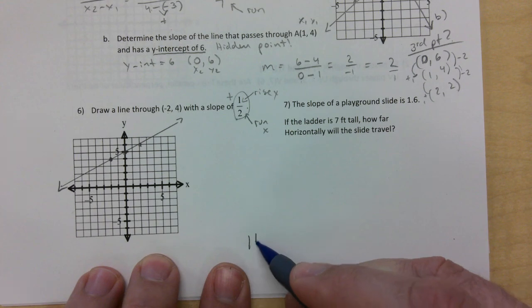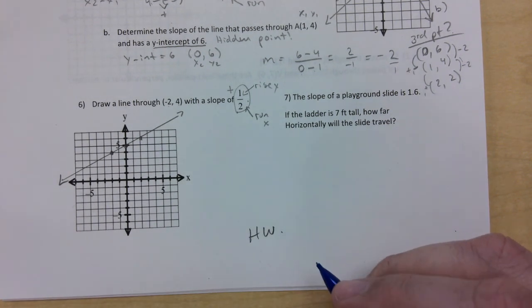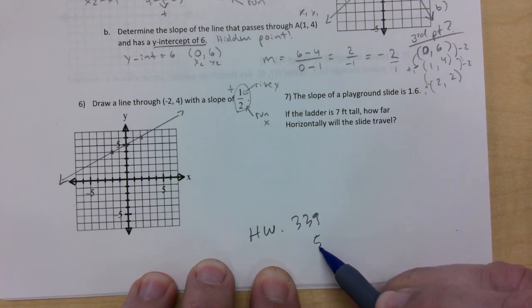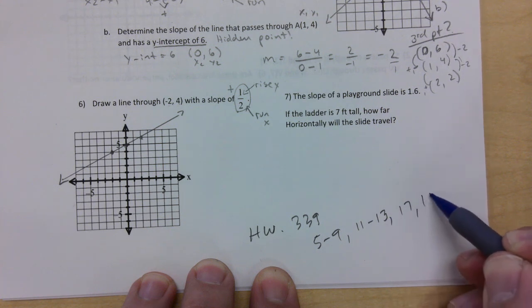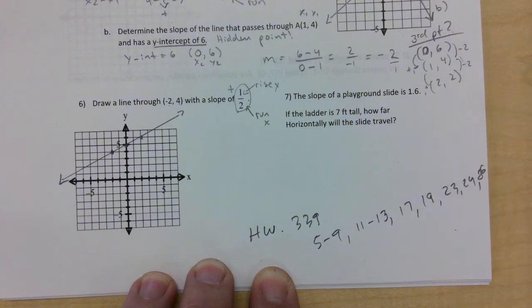But the homework, I'll write it down quickly. 339, 5 to 9, 11 to 13, 17, 19, 23, 24, 26. Okay?